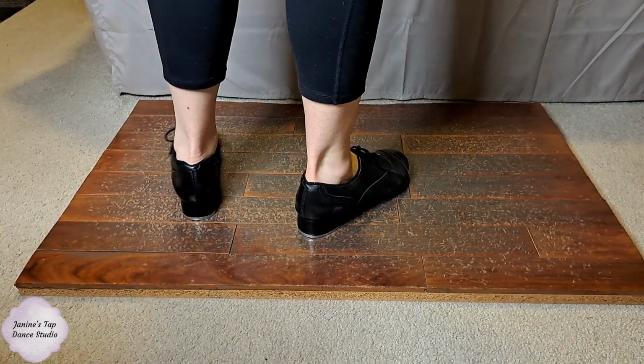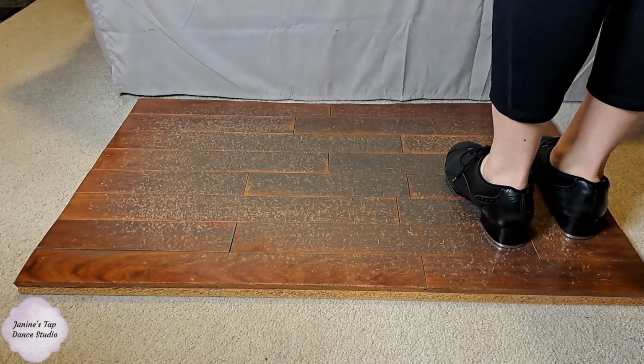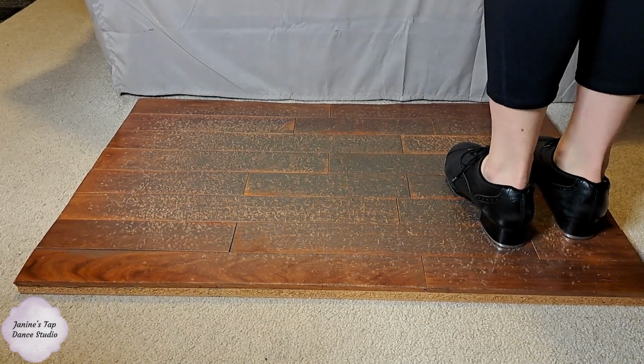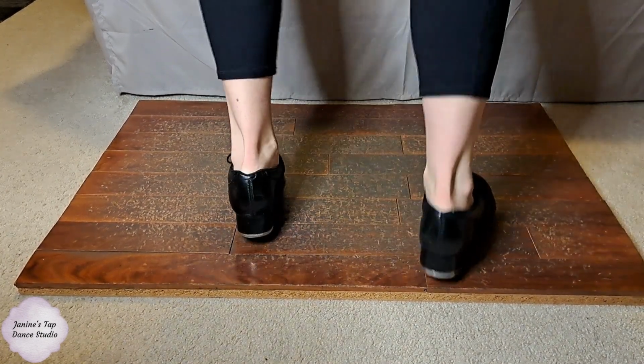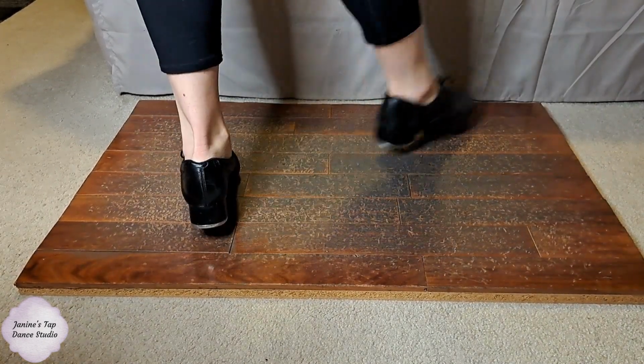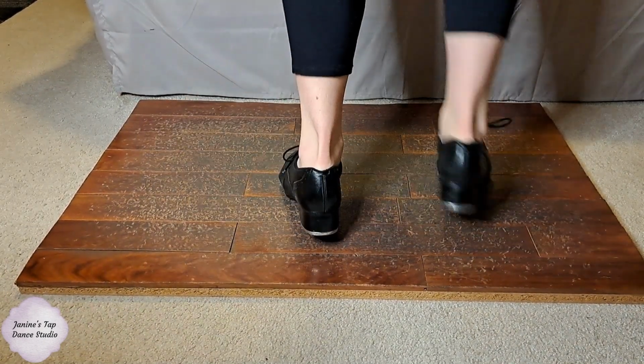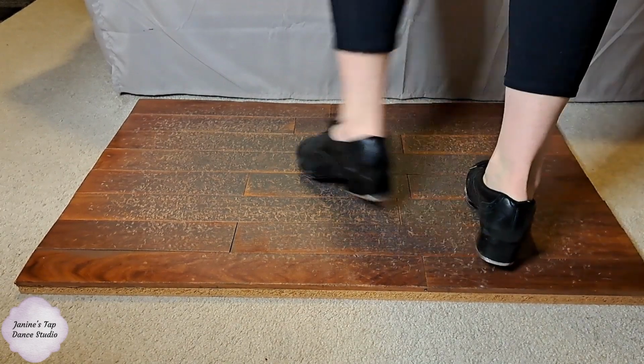Good, nicely done. Okay, let's go to the left side now. So starting on the left, starts on 8. 5, 6, 7, 8, 1. Two more.